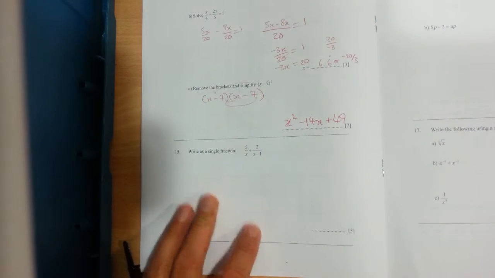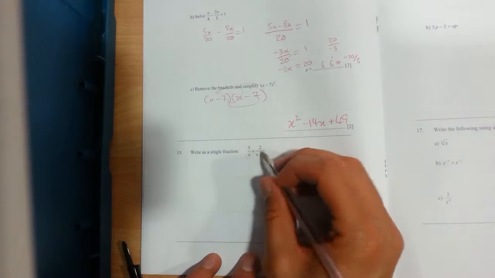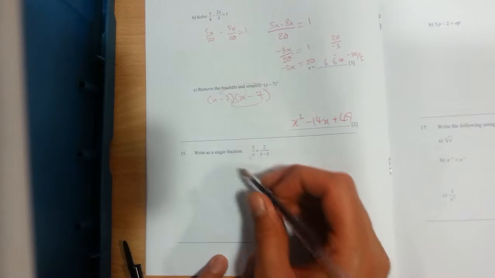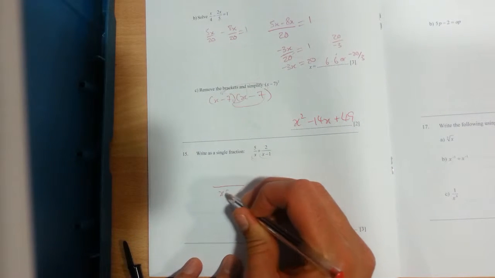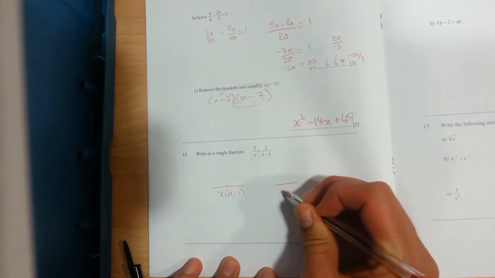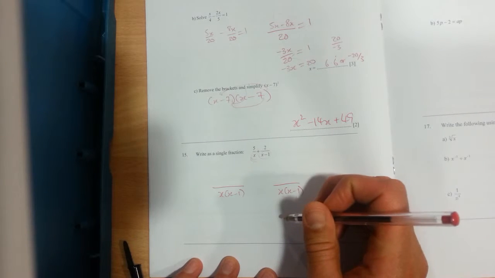Writing as a single fraction. Again, more difficult here. These don't have a common factor. So the only common denominator is when we multiply them together. So it's going to be x times x minus 1. I know that not many people got this one right.